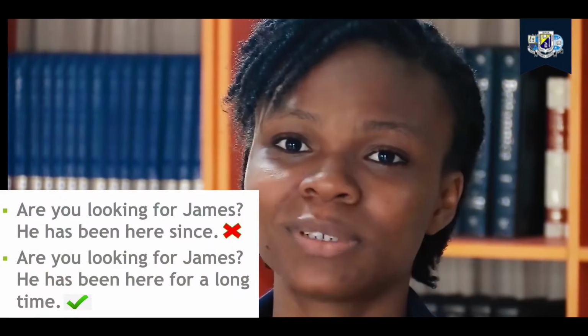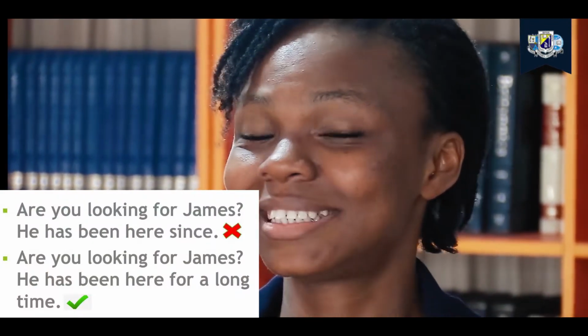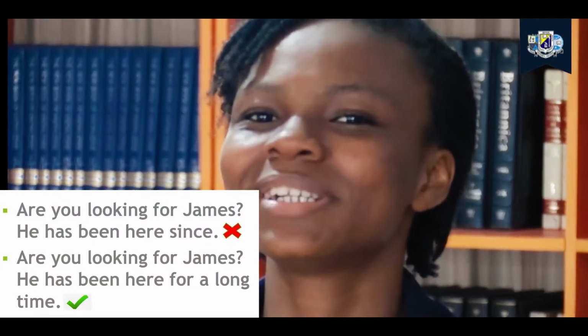Now, the last category of grammatical errors in English language we're going to be looking at in this class is what I call adverbial errors. Errors with adverb and other words that perform adverbial functions in a sentence. For instance, you have a sentence like, are you looking for James? He has been here since. Well, that doesn't really go well.